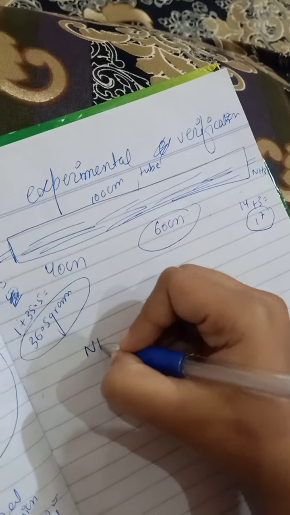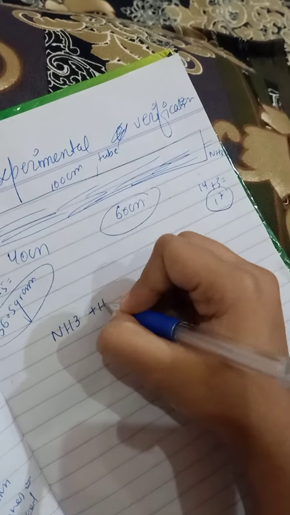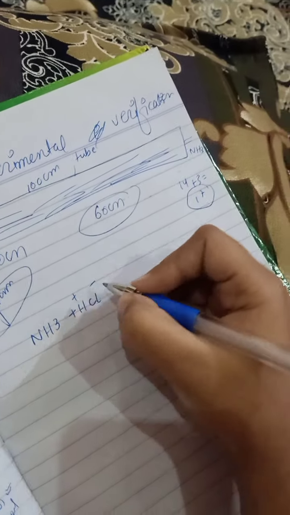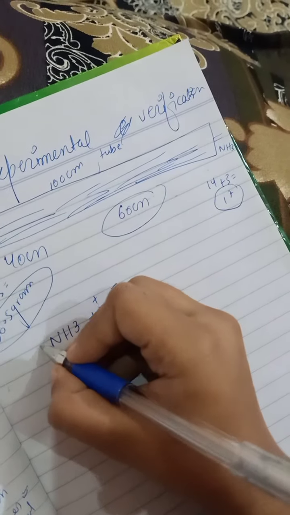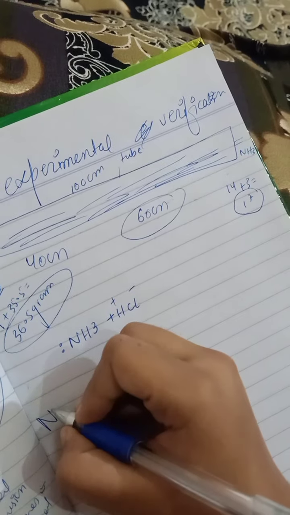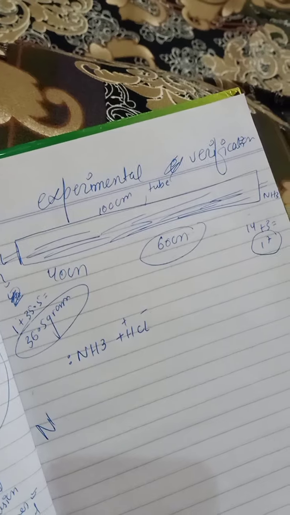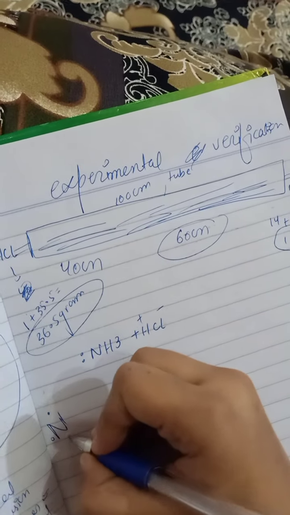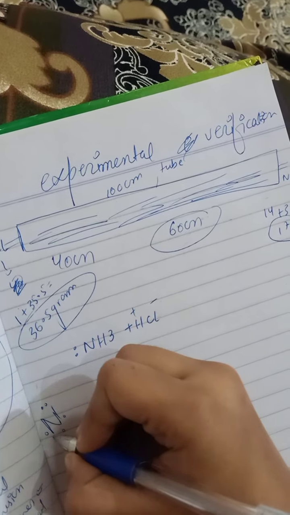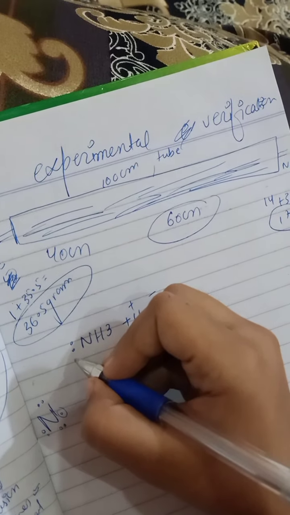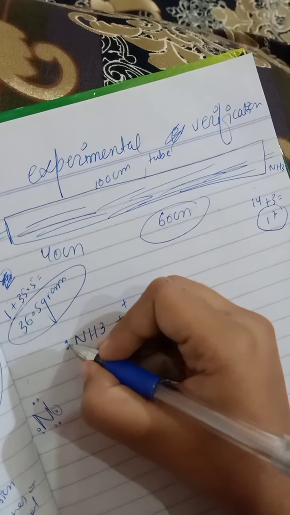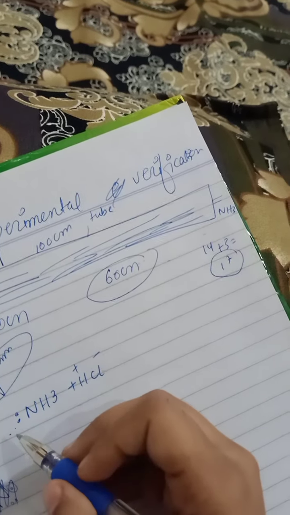This is the reaction between hydrogen chloride and ammonia. As you all know, nitrogen has 7 electrons: 1, 2, 3, 4, 5, 6, 7. Here you can see the lone pair, so we have a lone pair on the nitrogen.